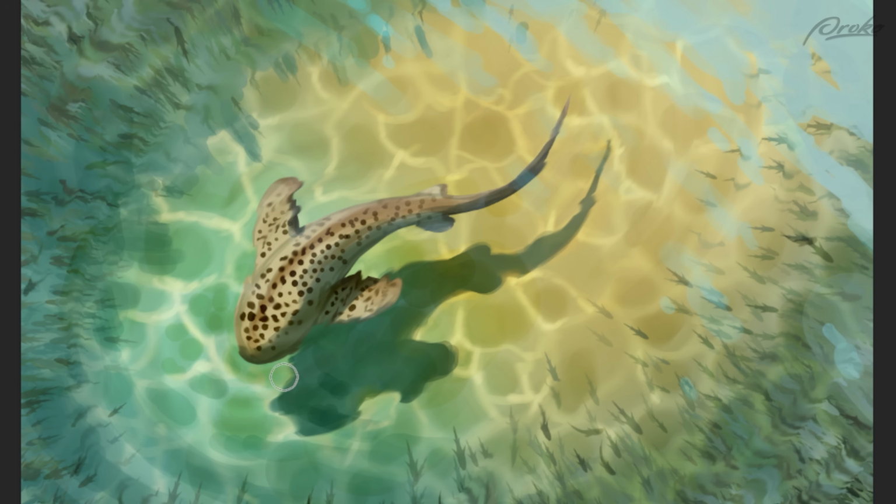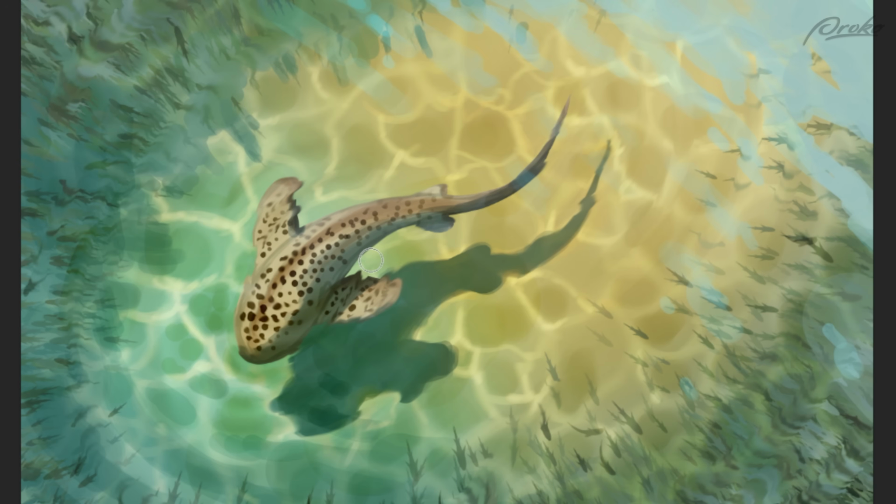So now that I've got all the pieces of the image in, I can focus on increasing the contrast in my focal area and decreasing it everywhere else so that I can subtly draw the eye into the shark and the main area of the painting here.